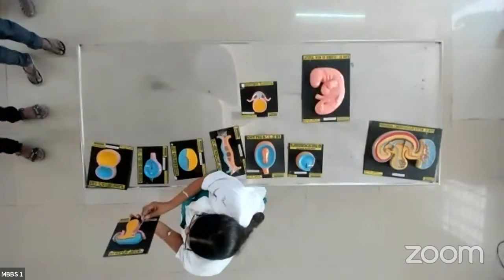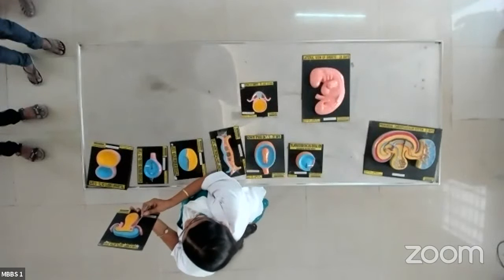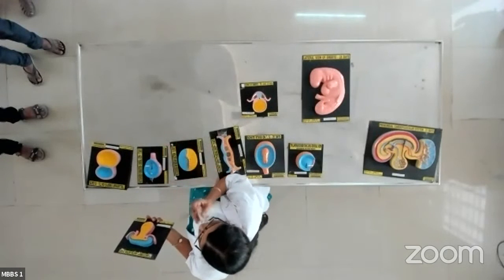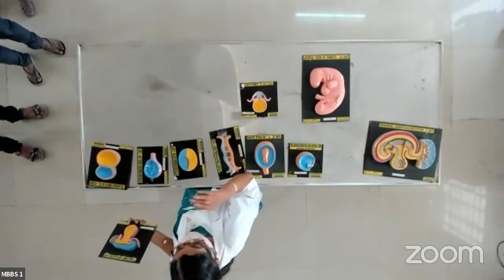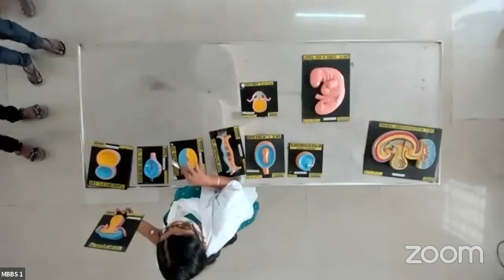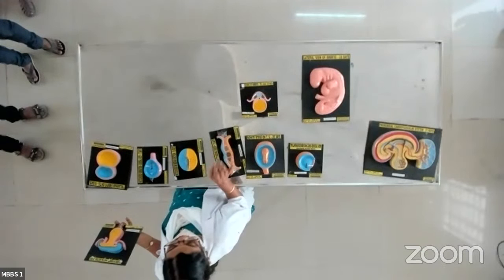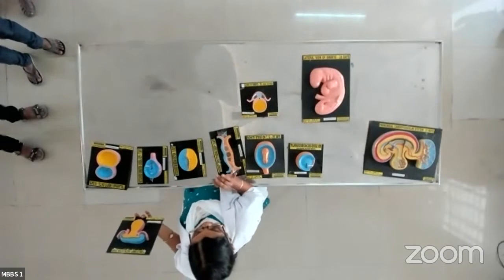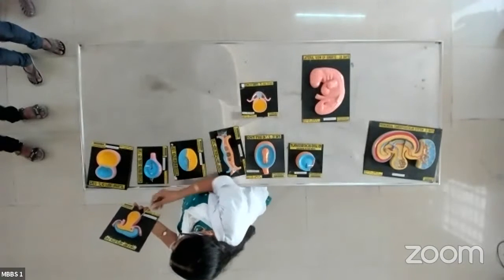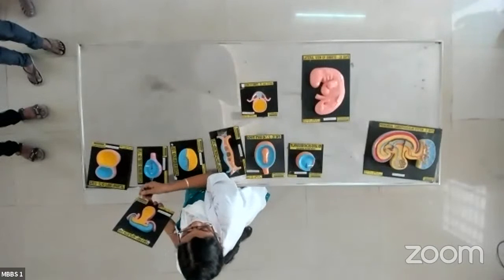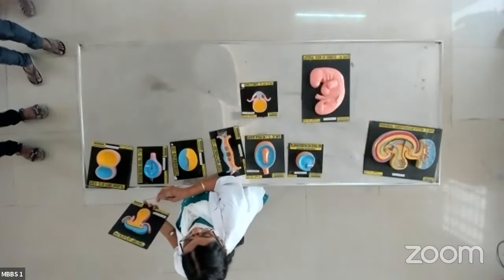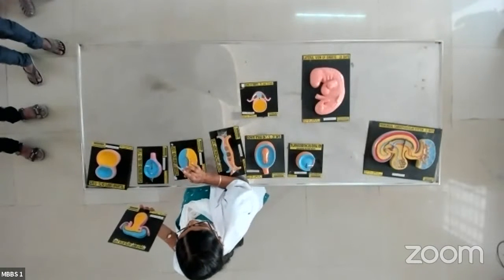The embryo swallows amniotic fluid. It passes through the kidney and comes out as urine in the same amniotic fluid. Urine also enters, but this urine doesn't contain any excretory material. It is only water. So it swallows it and excretes it as urine, but it contains only water.